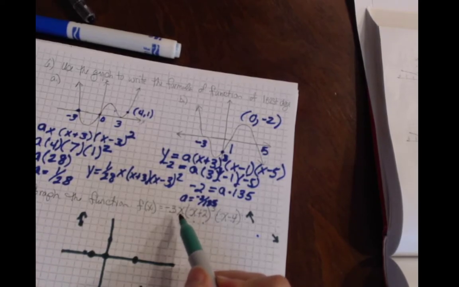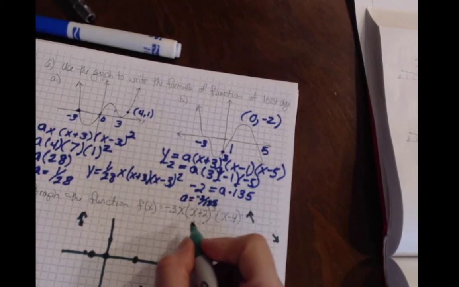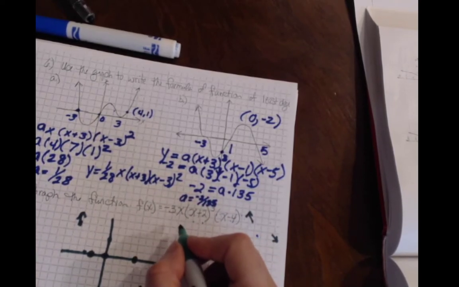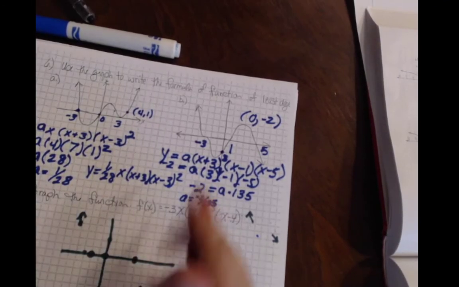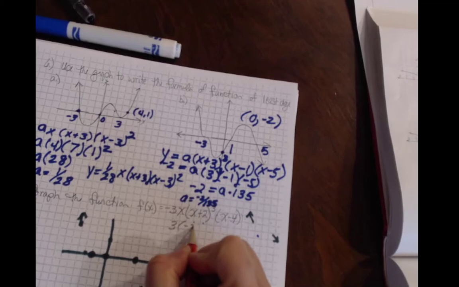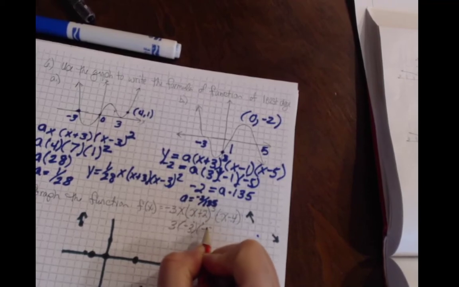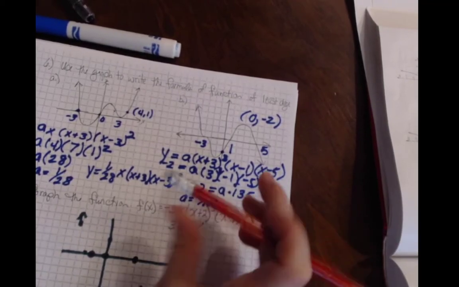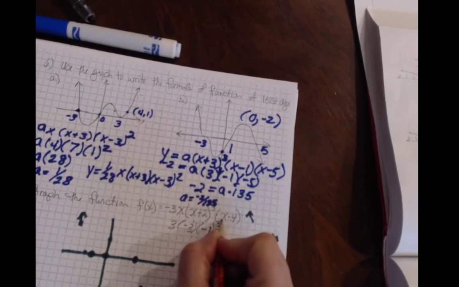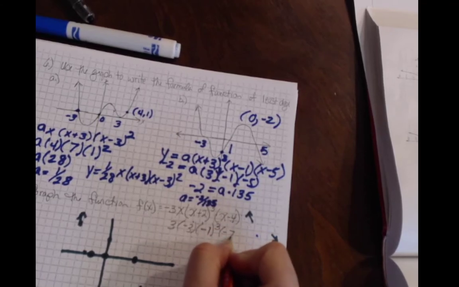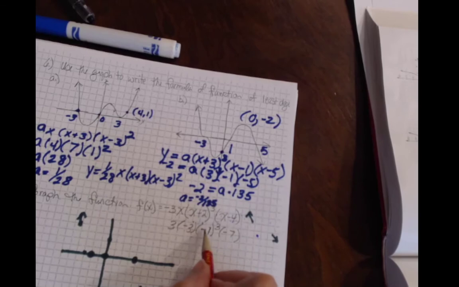So negative 3 plugged into this. Wishing I had a calculator right here. So I'm going to get a pencil. 3 times negative 3 plus 2 is negative 1. That's cubed. Negative 3 minus 4 is negative 7. So here, this is going to be negative, that's going to be negative, that's going to be positive.